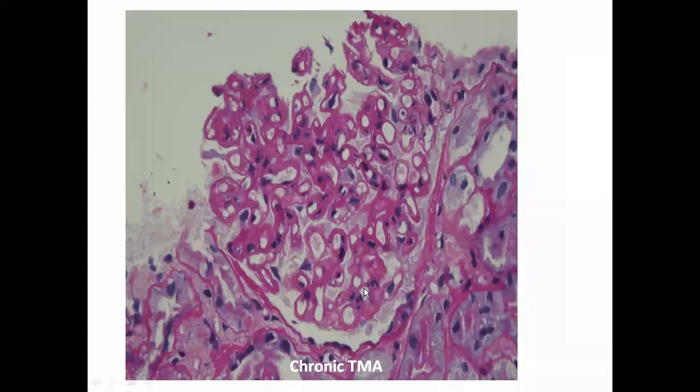In electron microscopy, if you find extensive multilamellation of the glomerular basement membrane, then it is more in favor of transplant glomerulopathy. If you find significant multi-layering of the peritubular capillary basement membrane, normally the peritubular capillary basement membrane can have 2 to 3 layers. If you find 3 PTCs with 5 to 7 layers, or even a single PTC with more than 7 layers of multi-layering, that is classical of chronic antibody-mediated rejection. So that's how you can differentiate chronic AMR from chronic thrombotic microangiopathy.